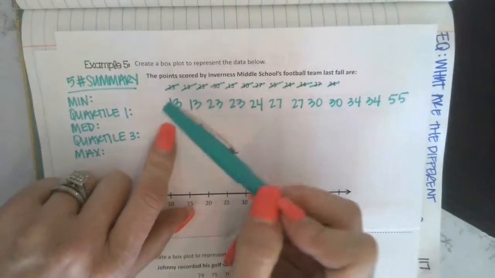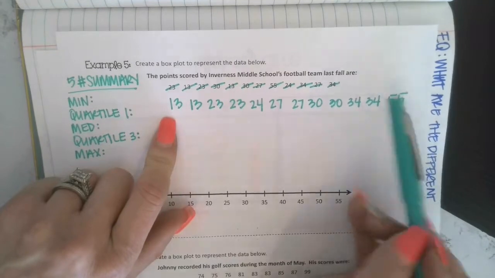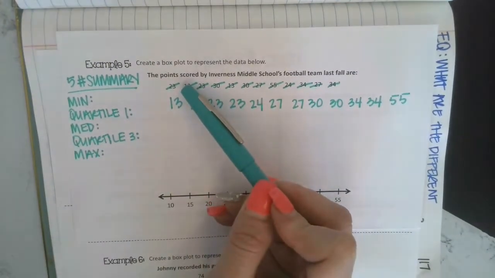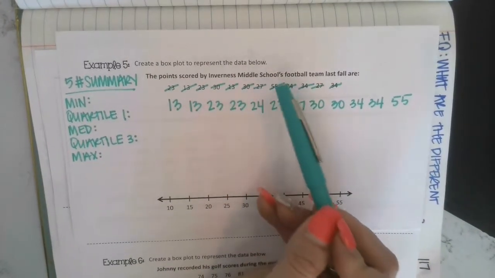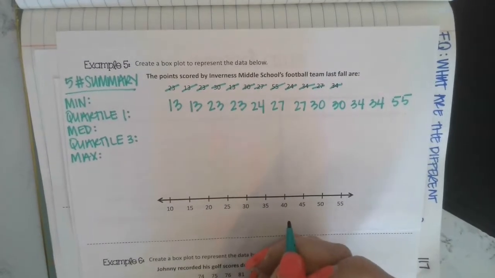So again, quick check, 1 2 3 4 5 6 7 8 9 10 11 12, 1 2 3 4 5 6 7 8 9 10 11 12. Perfect. So you want to put them in order from least to greatest.